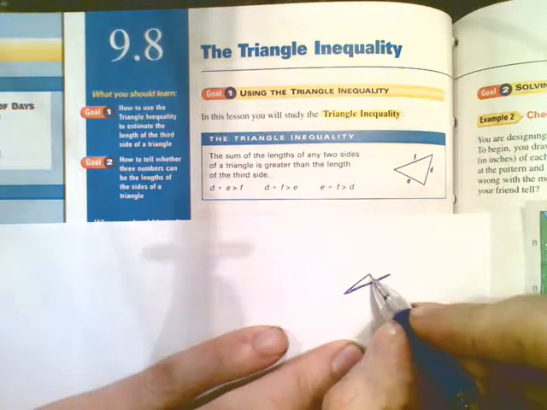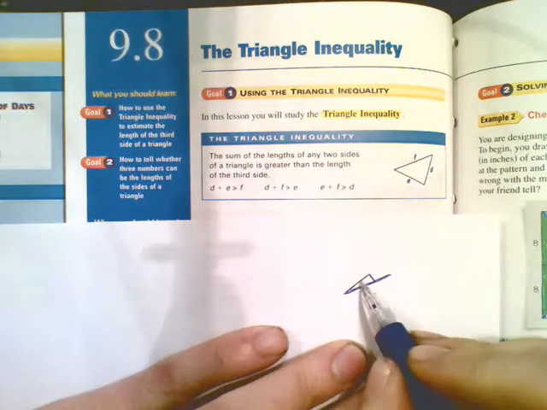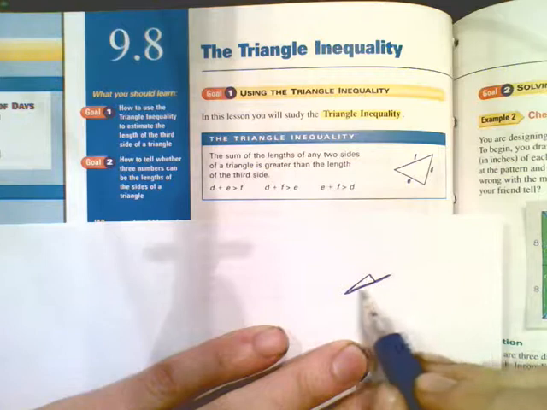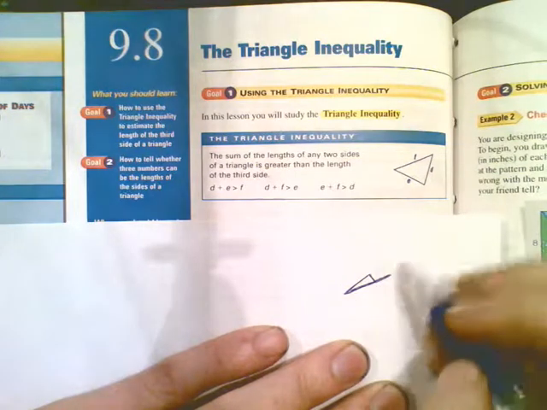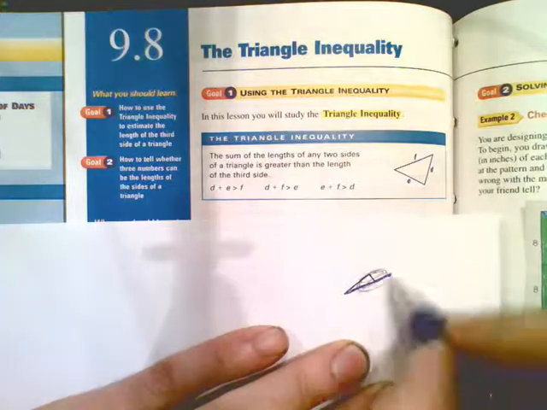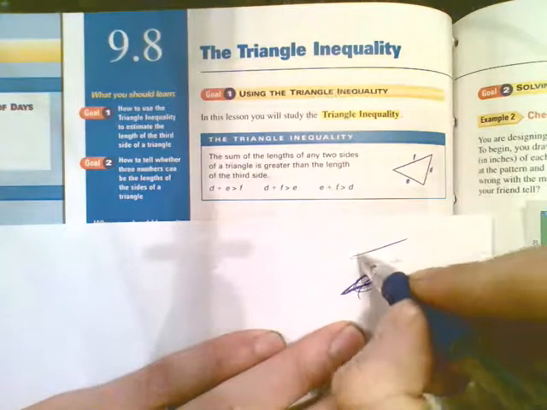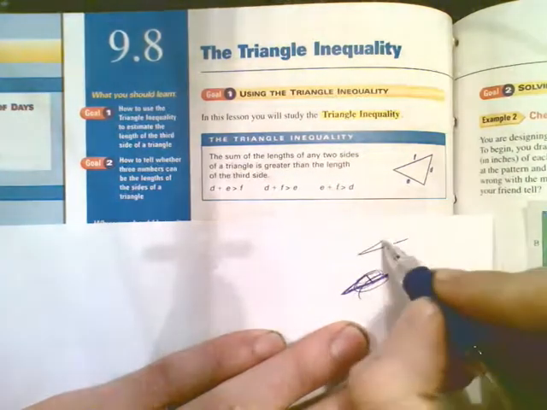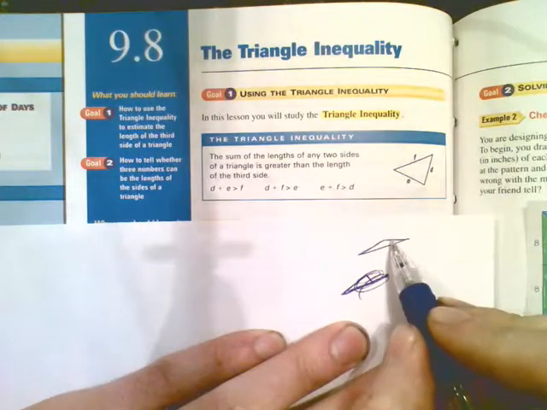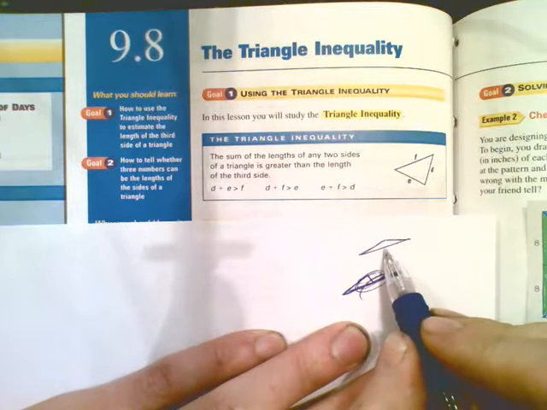So if I drew this third side, this top one, plus this right little one, added together would be shorter than this side, but it's not connected at the vertex over here, right? So that doesn't work. So the basic idea is that even if your triangle is real skinny like this, these top two sides added together are going to be longer than that third side.